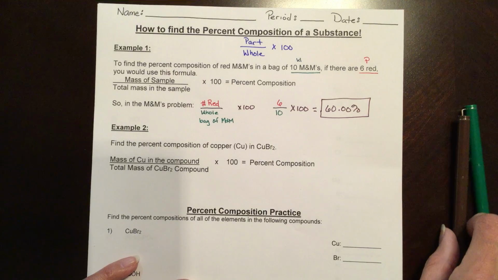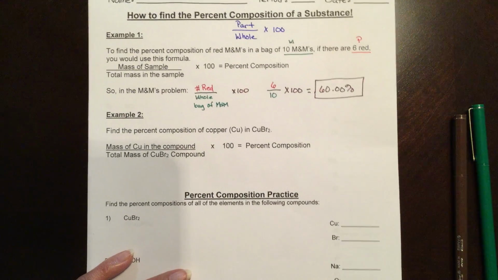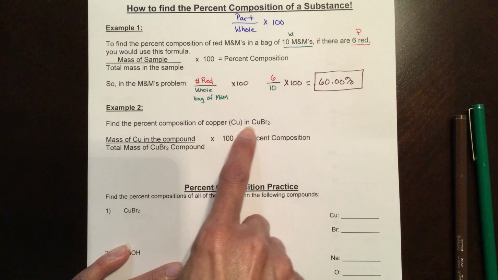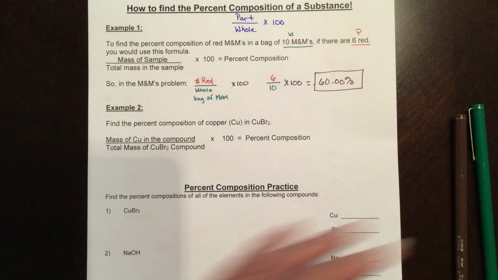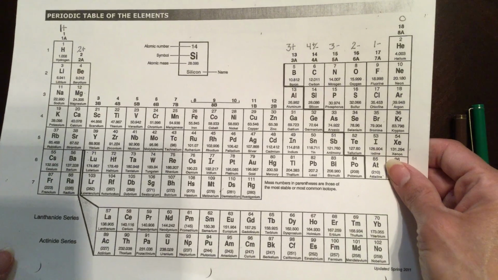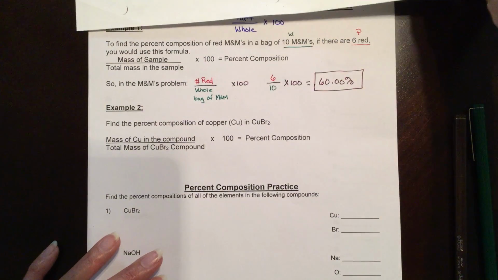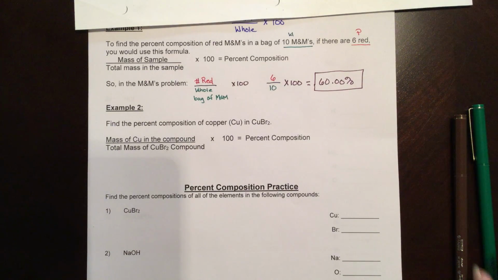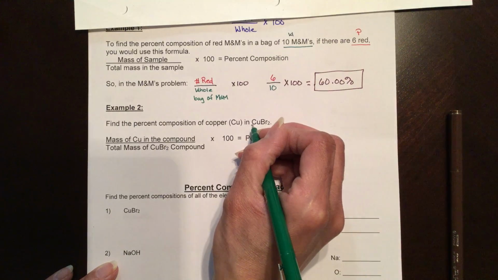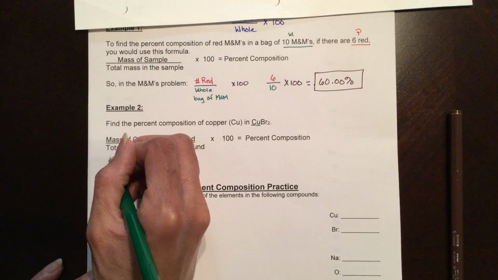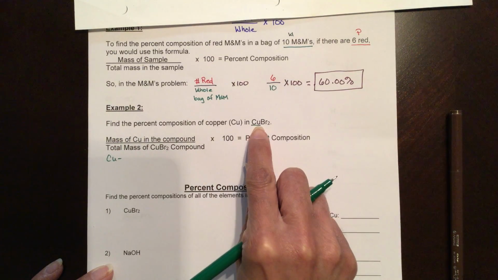Now, in the second example, it's actually asking us to find the percent composition of copper in copper 2 bromide. So you're going to need your handy dandy periodic table, okay? So just like we did yesterday, we're going to separate it out. We're going to start off with, I'm looking for copper. Now I'm going to write everything down here, okay? Copper. I only have 1 copper because there's no subscript.